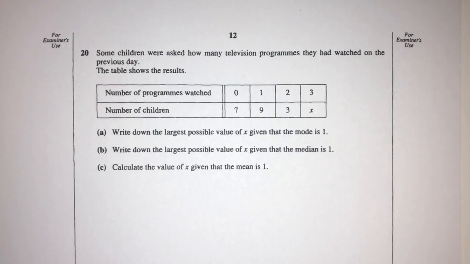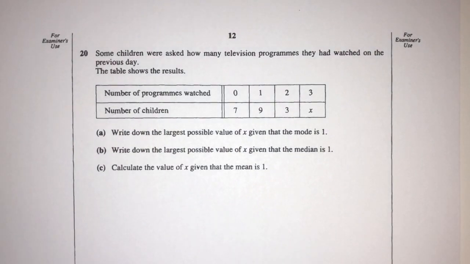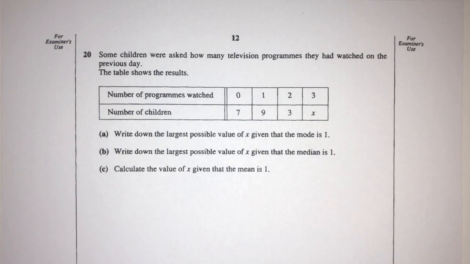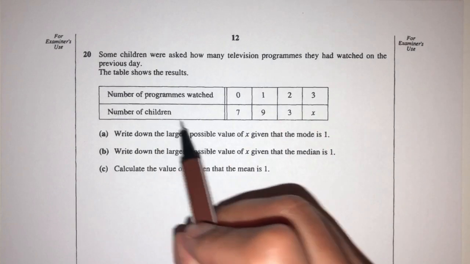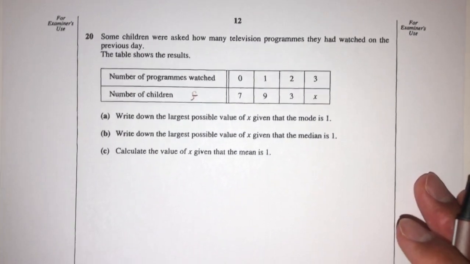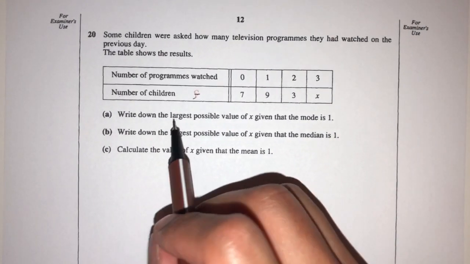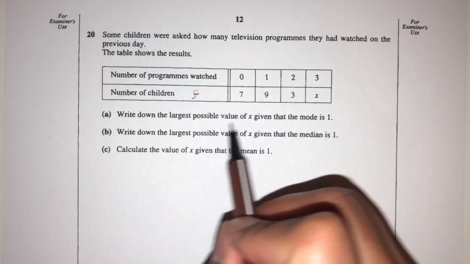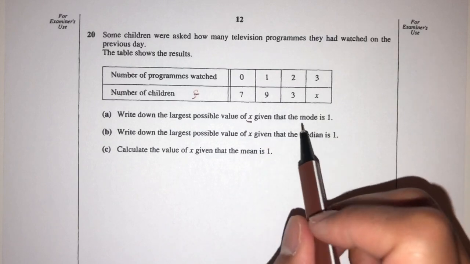So let's move on to question number 20. Let's see what we have here. Some children were asked how many television programs they had watched on the previous day. The table shows the results. The number of programs watched is 0, 1, 2, 3, and the frequencies are 7, 9, 3, x. Good to know. Now part 1, write down the largest possible value of x given that the mode is 1.